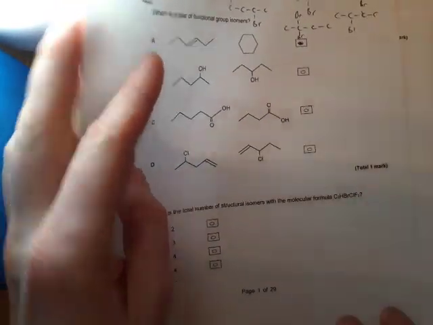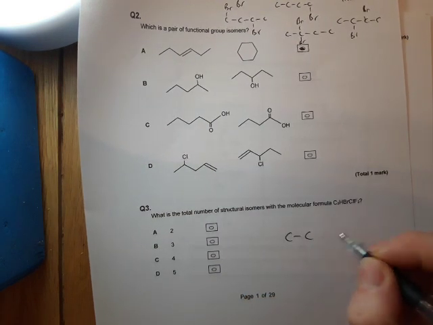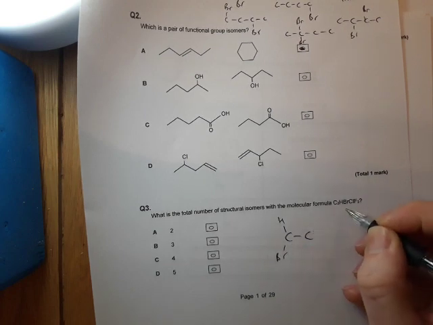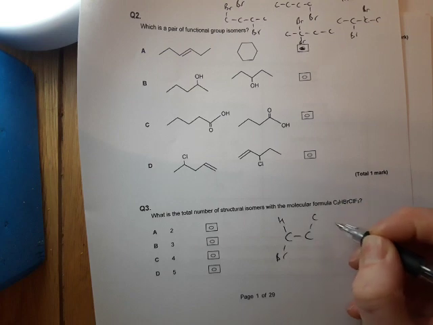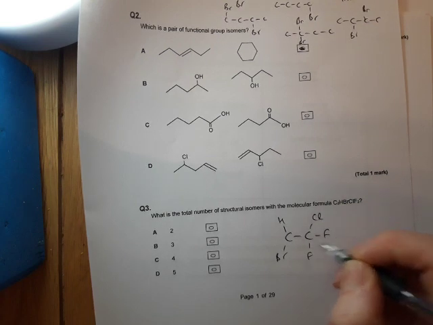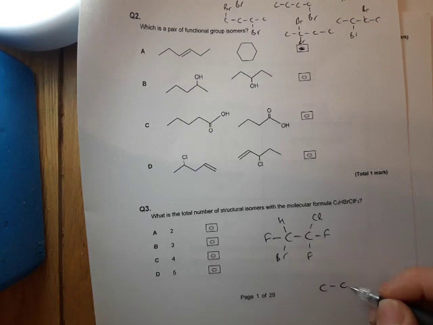Right, what's the total number of structural isomers with the formula C2HBrClF3? Oh, okay. So you can have C. Well, I've drawn that one. That wasn't a very good start.